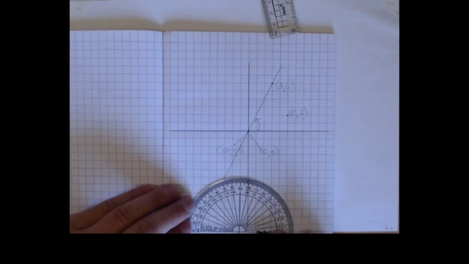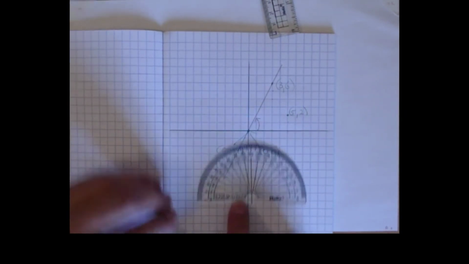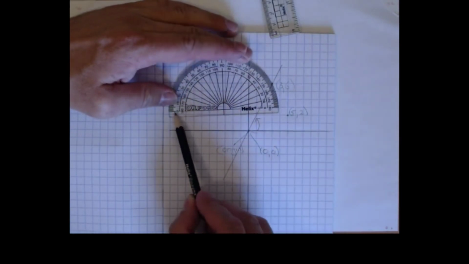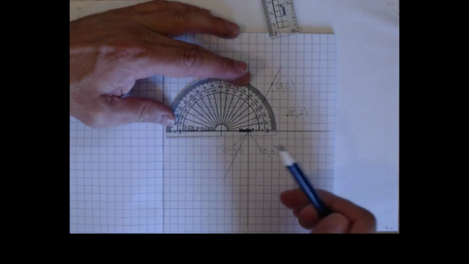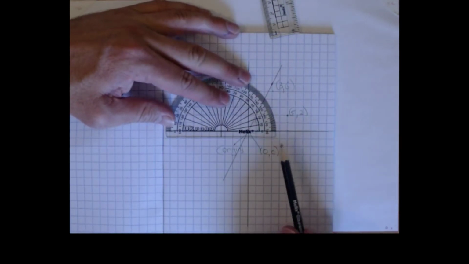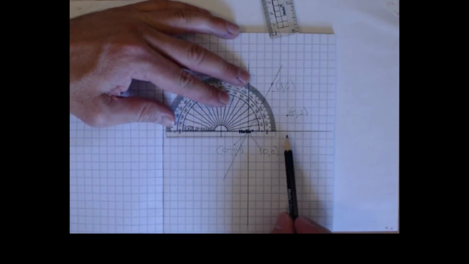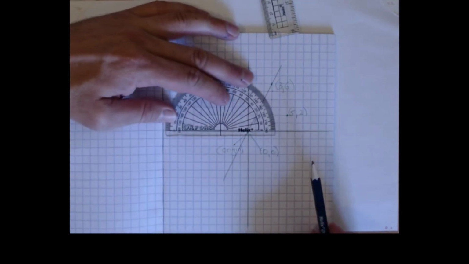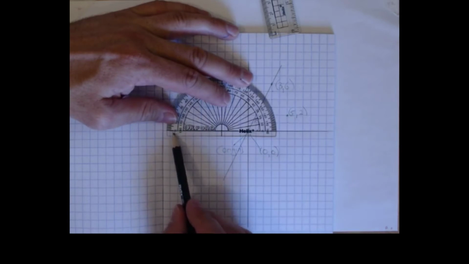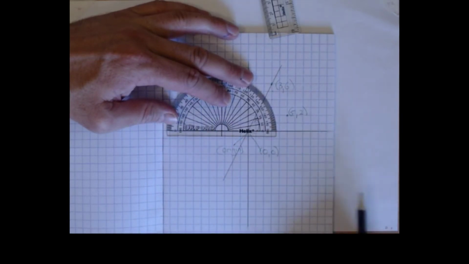To measure an angle, we get our protractor. This flat line between the 0 and the 0 over here has to go flat on one of the legs that we're measuring from. We're measuring from the horizontal, so this will go perfectly flat along here. Careful it's not turned. We want our zeros to be perfectly along that line.